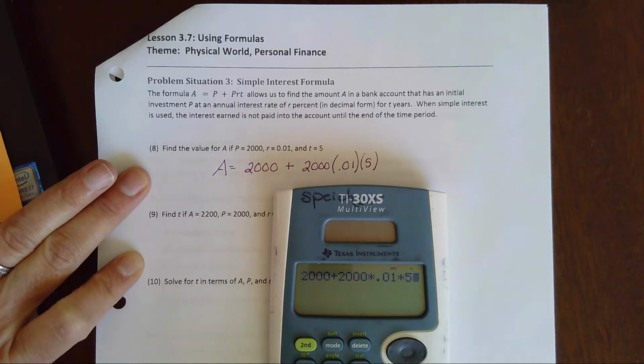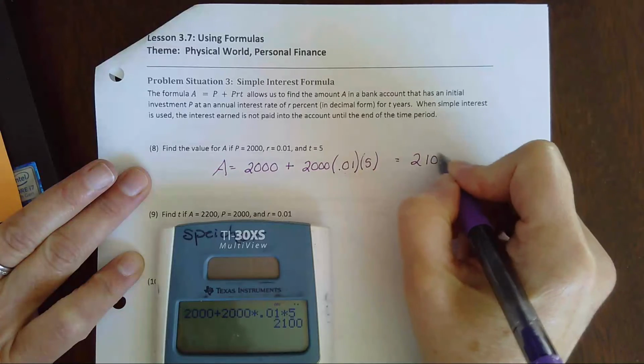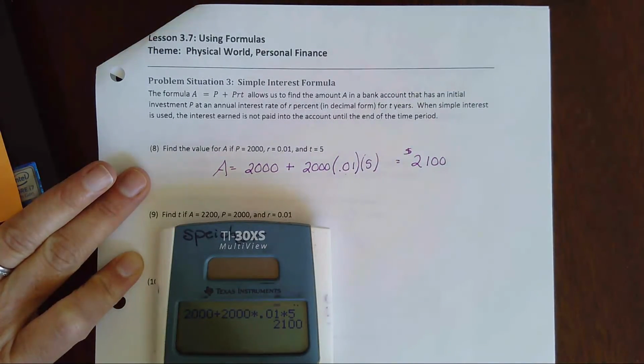So if we invest $2,000 and it stays in the bank for 5 years, it looks like our investment will grow by $100.